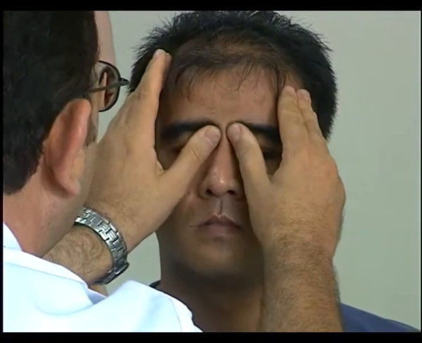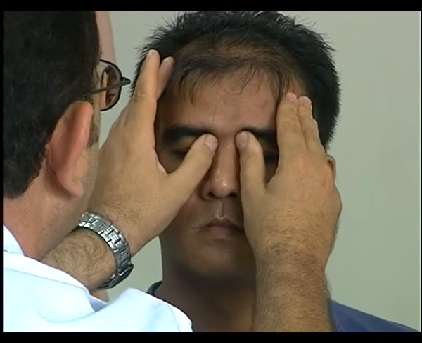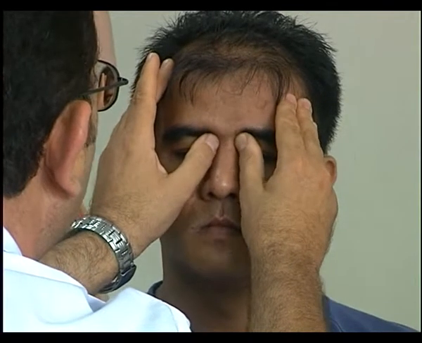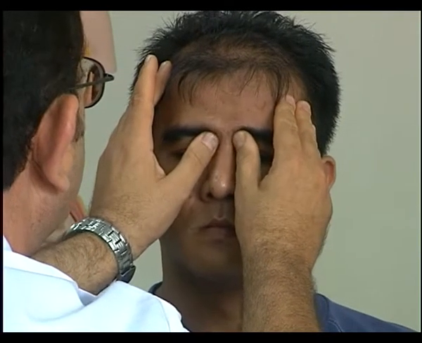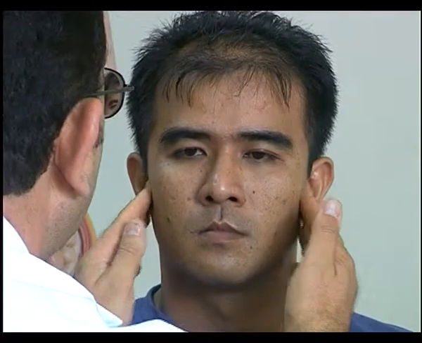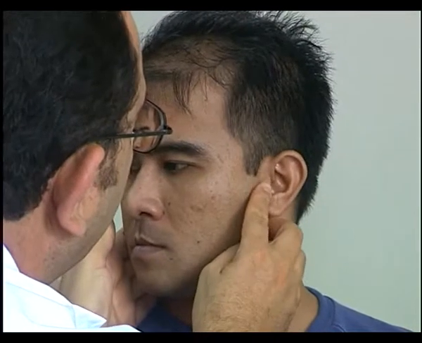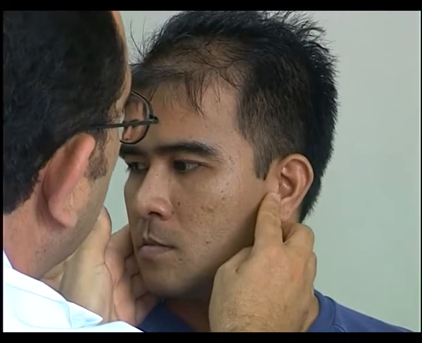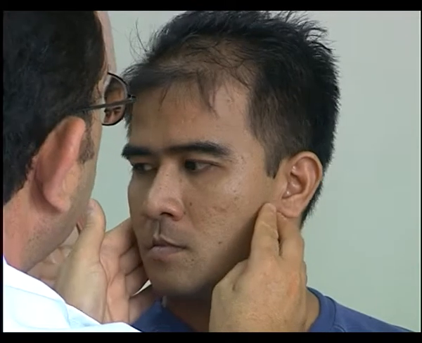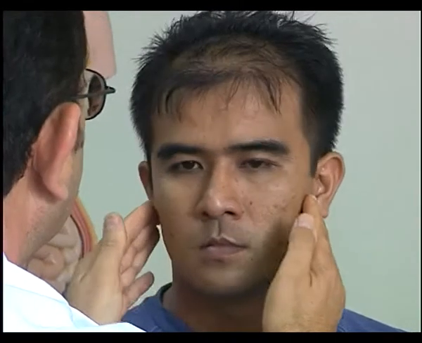Frontal sinus will be palpated just here in the medial aspect of the canthus. That is the area of the frontal sinus which will be tender in case of acute sinusitis. For TM joint, we palpate it by the palm of the 3 fingers just in front of the external auditory meatus, asking patient to open and close his mouth freely.